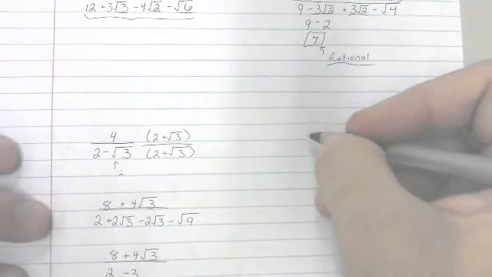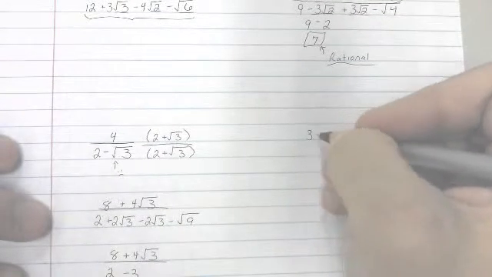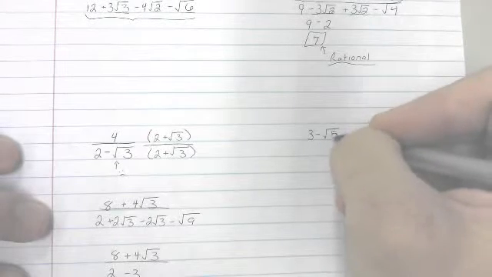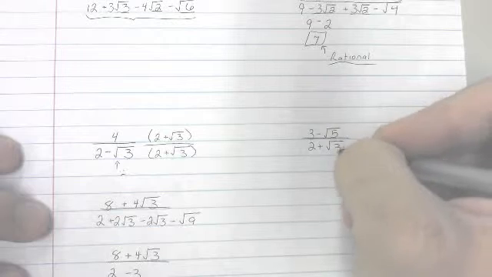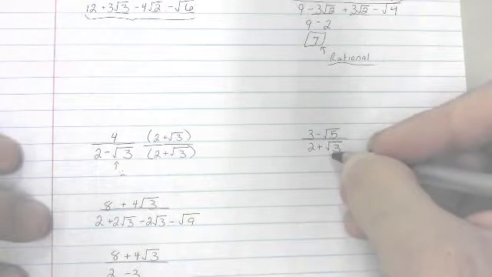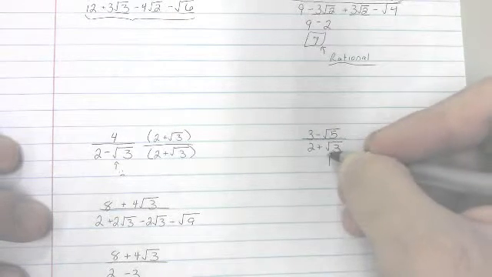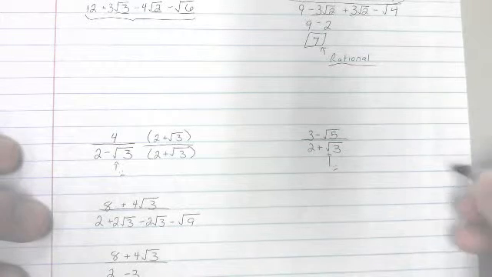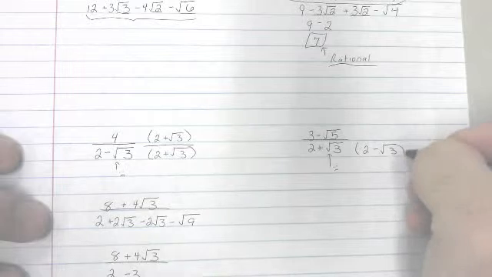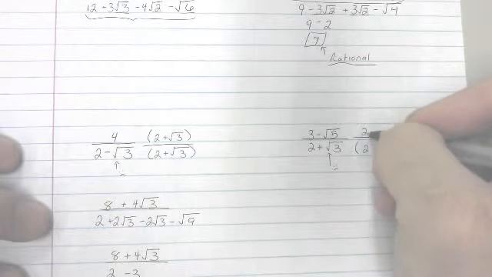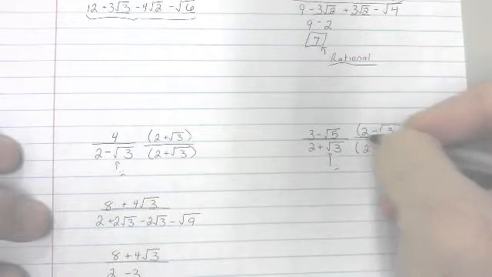We'll try one more example like that. 3 minus the square root of 5 over 2 plus the square root of 3. Okay, again I have that radical in my denominator, so I need to try to eliminate that. So I'm going to multiply by 2 minus radical 3 over 2 minus radical 3.